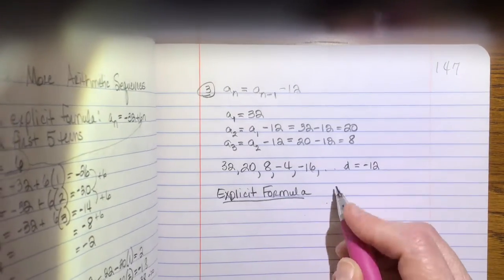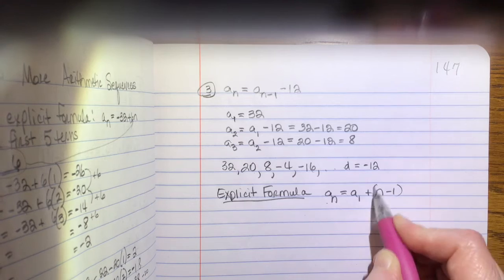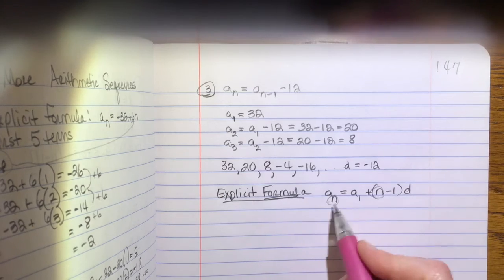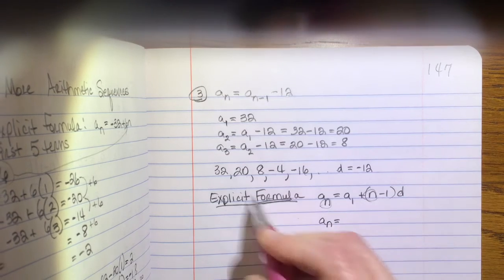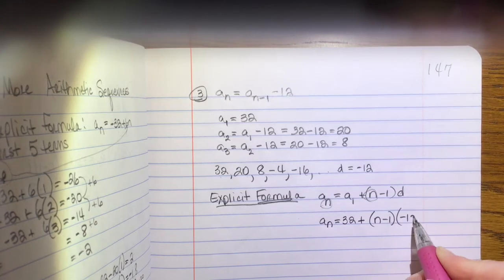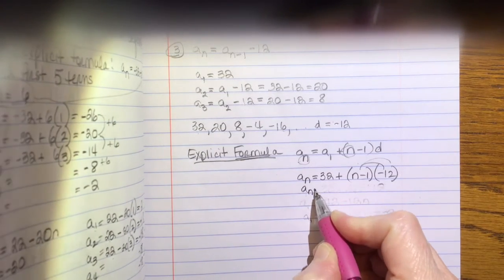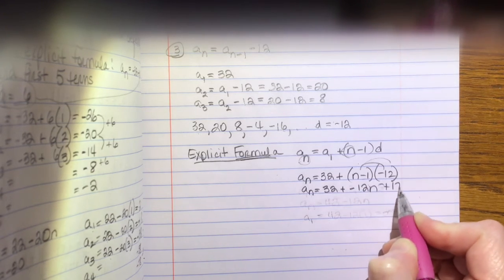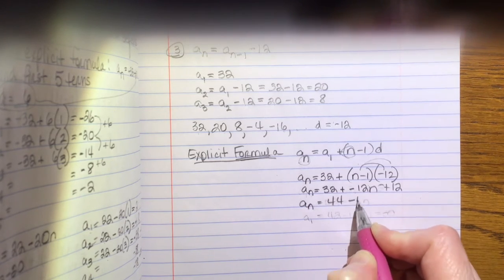So let's see if we know what we need to know. A sub n equals a sub 1 plus n minus 1 times d. Now remember, when you're doing the formula, you're going to leave these as your variable. Not necessarily blank, but you're not going to put a number in. So you've got a sub n is equal to the first term, 32, plus n minus 1, and we knew our d was -12. So a sub n is equal to 32 plus, distribute, -12n plus 12. 32 plus 12 is 44 minus 12n.